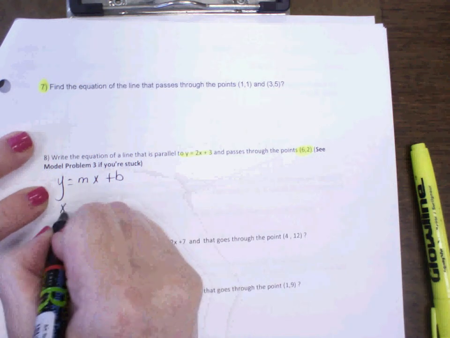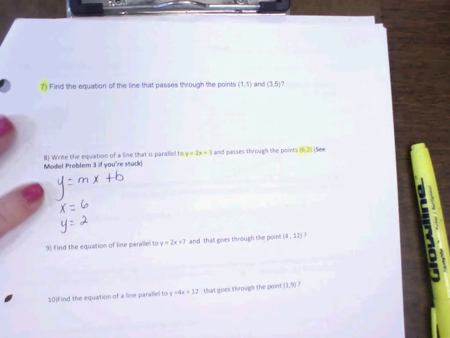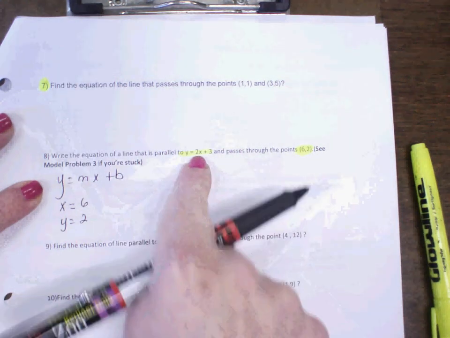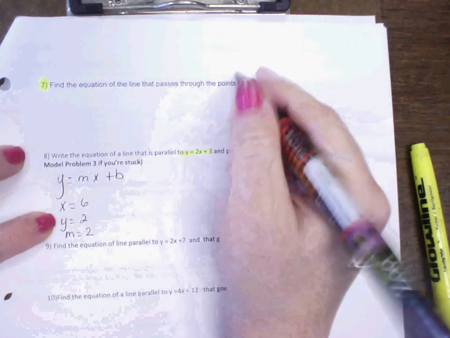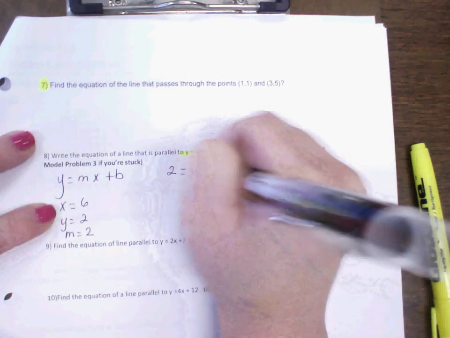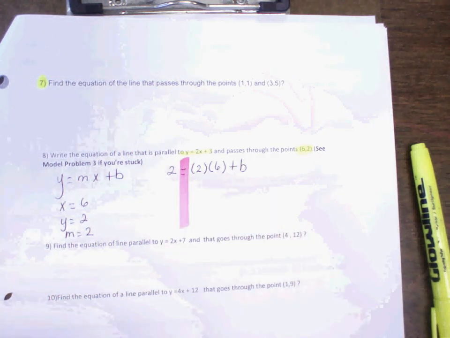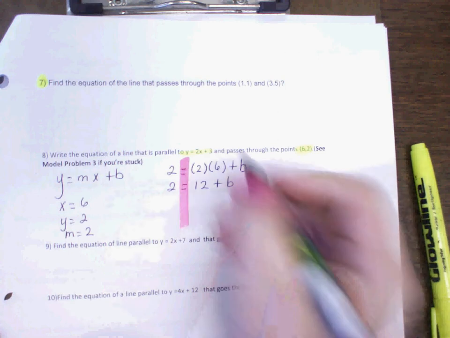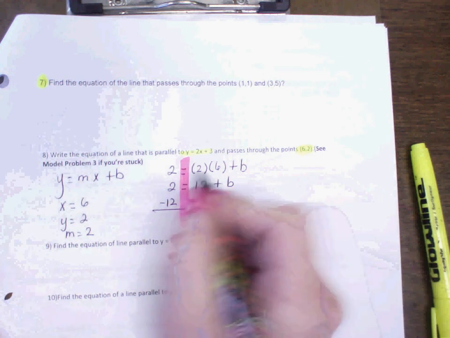Now tell me, what do you have? You have the x. You got the y. And what else do I have? The slope. What is the slope? 2, because it's parallel to that. And the slope for this one is 2. All right, so let's plug in. What is y? 2. M is 2. X is 6. All right, so 2 equals 2 times 6 is 12. And now I have to take away 12. And b equals negative 10.